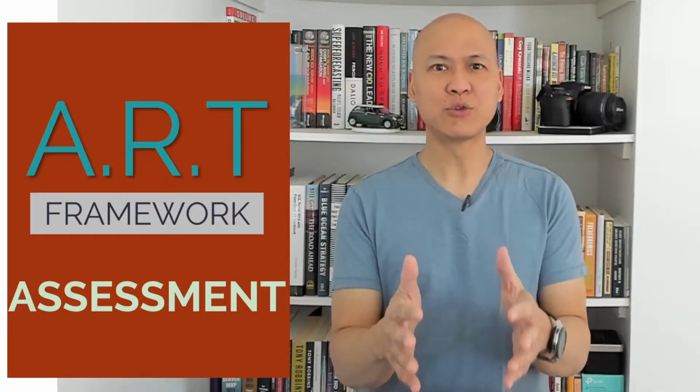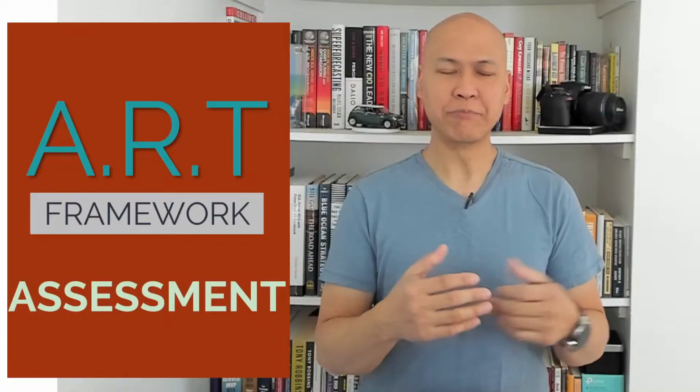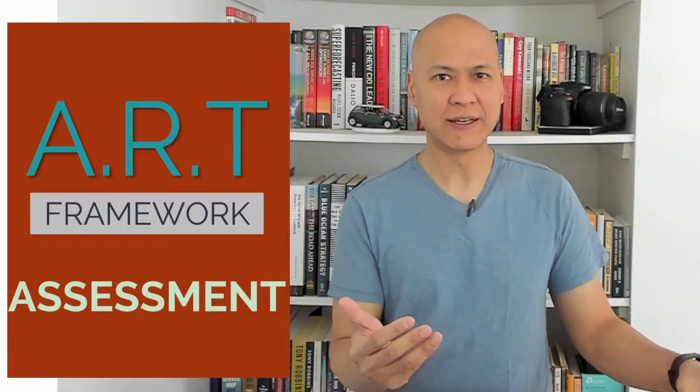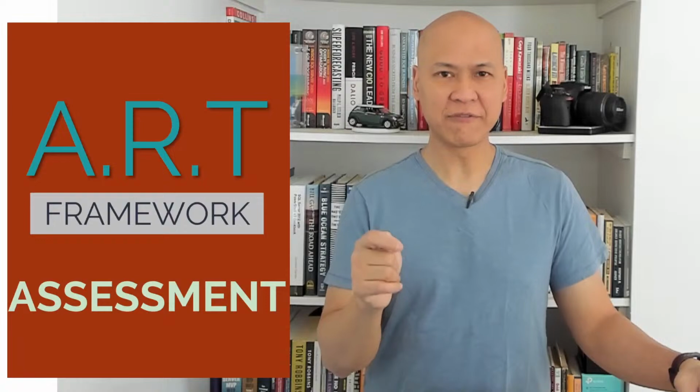A is the assessment. When you step into a new environment, you're brand new in the company, or a consultant, or a vendor, and you need to take care of it immediately. You're being given the responsibility. Before you even make drastic changes, even though they're justified, even though they would bring value to the business, apply the A.R.T framework and start off with the assessment.